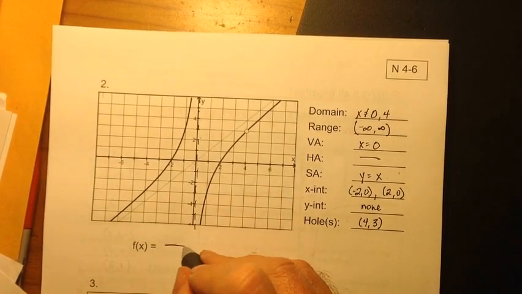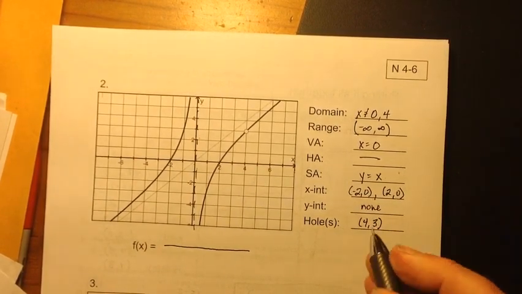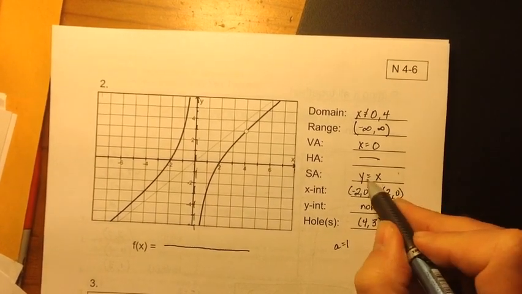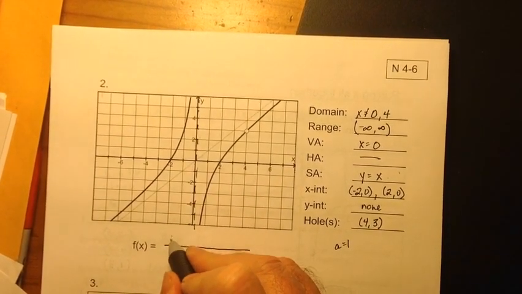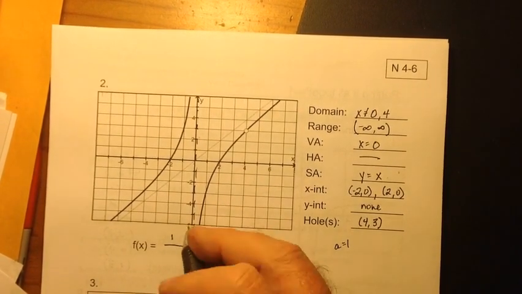So f of x equals the slope. My a value is going to be 1 because that's the slope of my slant asymptote. So I can put a 1 or not. It doesn't really matter. It's understood to be 1. Okay.